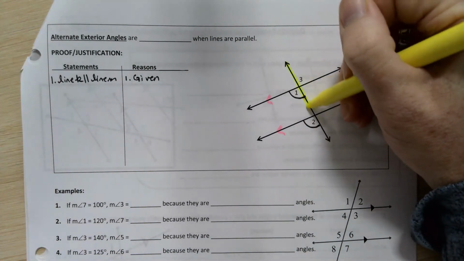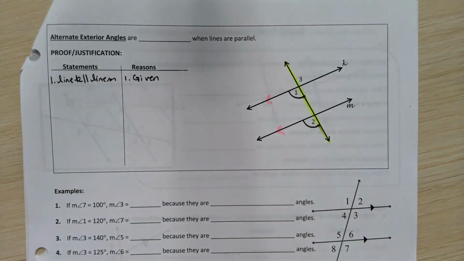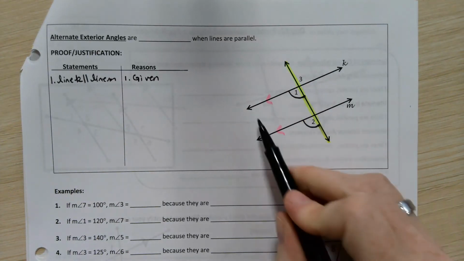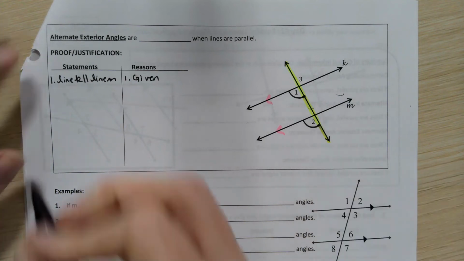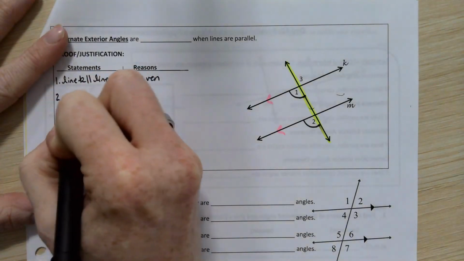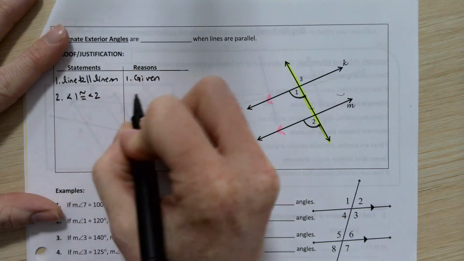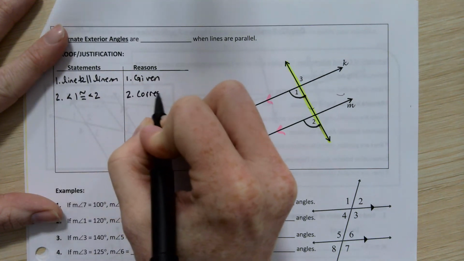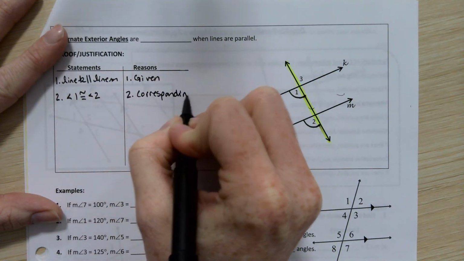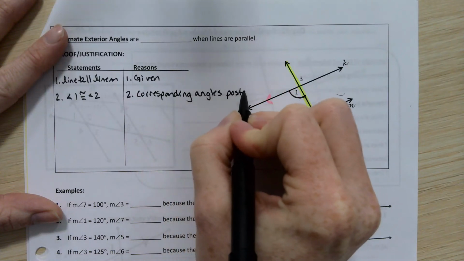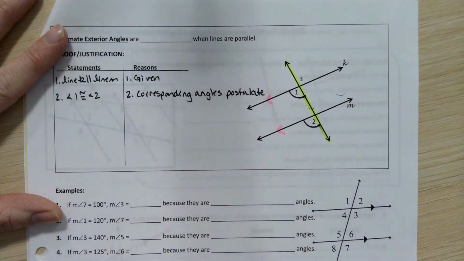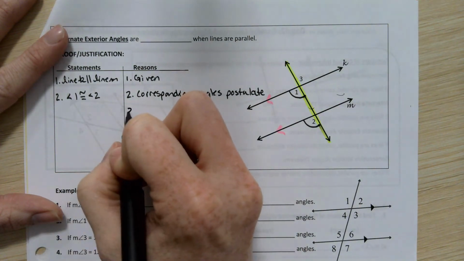Those are on the same side of the transversal. Angle 1 is interior between K and M. Angle 2 is exterior. So those, again, are going to be congruent because they are our corresponding angles. And if those lines are parallel, we can use the corresponding angles postulate to show that angle 1 is congruent to angle 2.